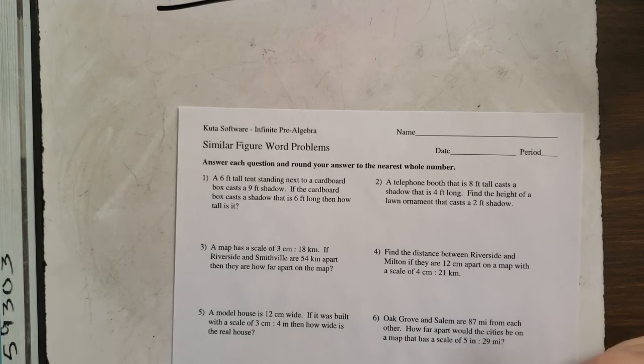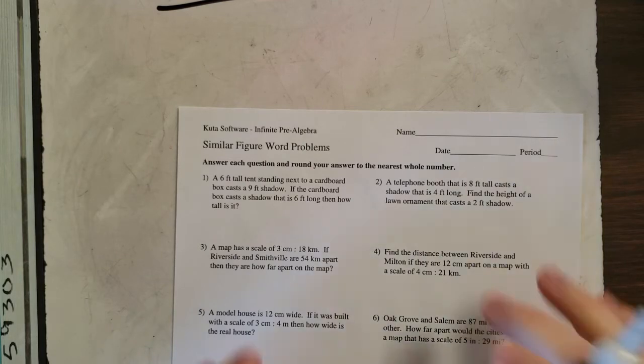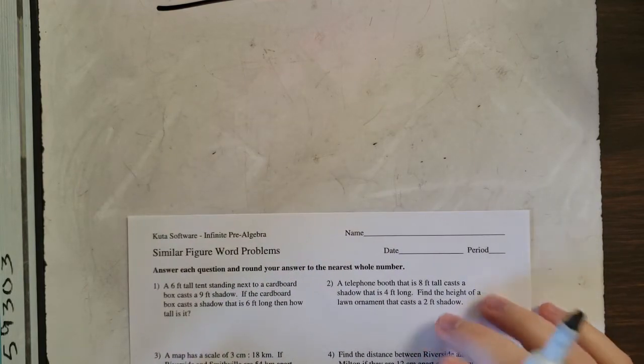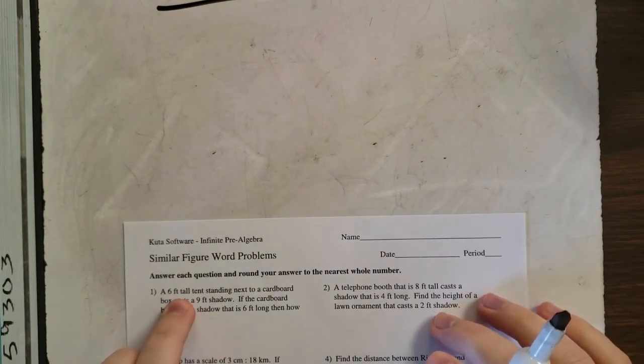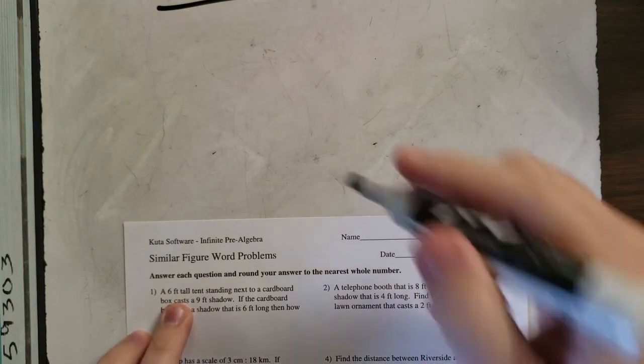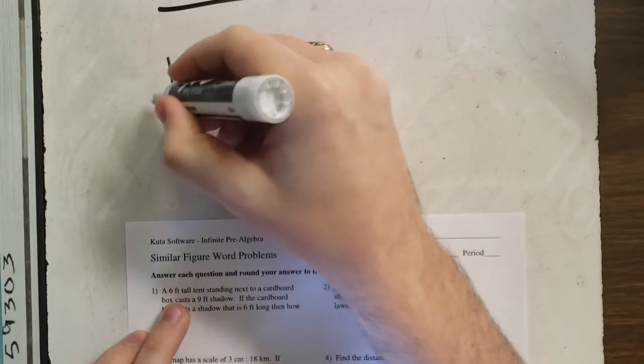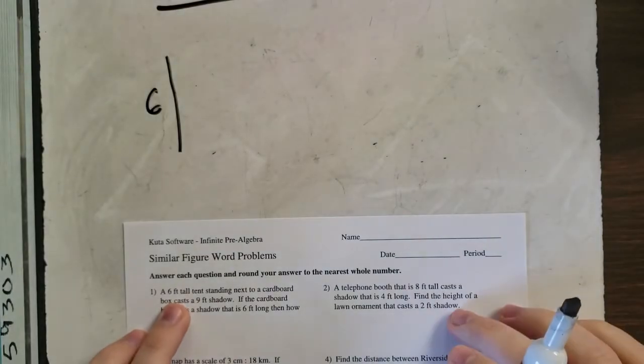Okay, so for all these word problems with similar figures, the easiest thing you want to do is draw a picture. It doesn't have to be a complicated picture. It can be an easy picture, a simple one, okay? So draw what you know, okay? We know this tent is 6 feet tall. So our tent, tall, is 6 feet, okay?